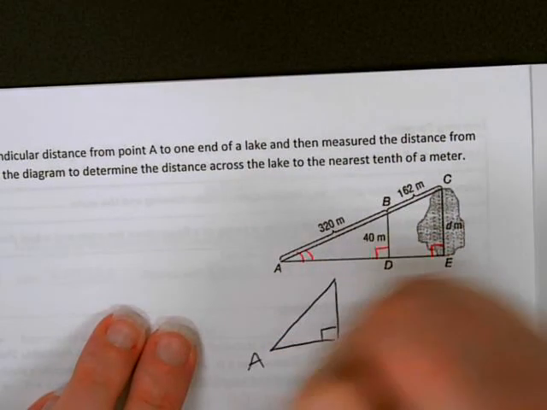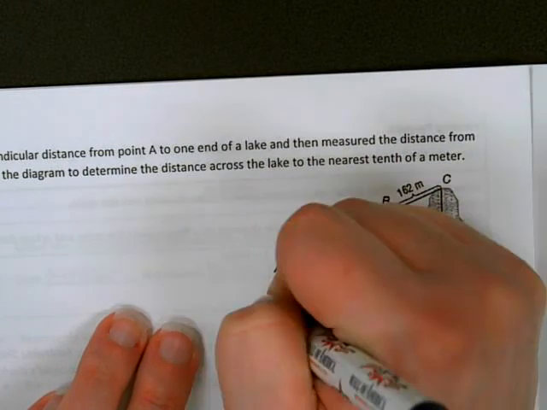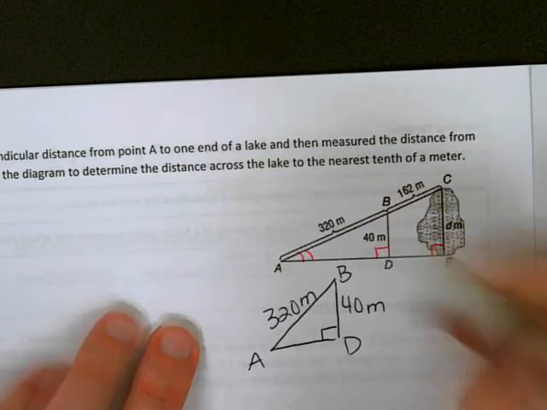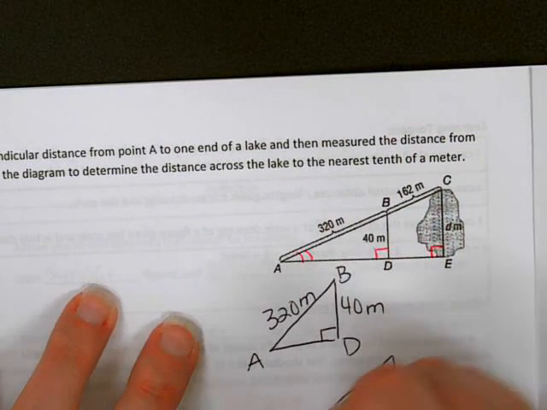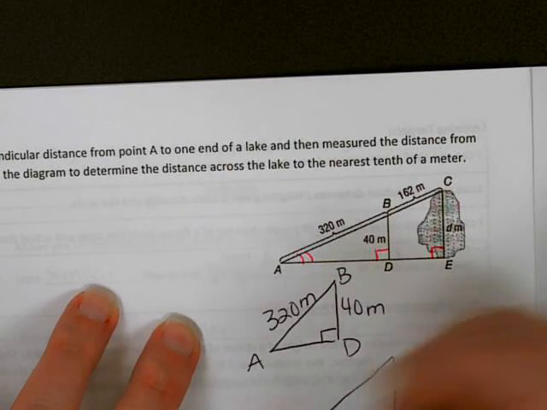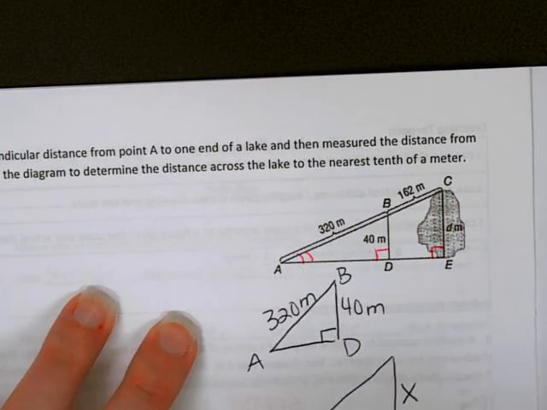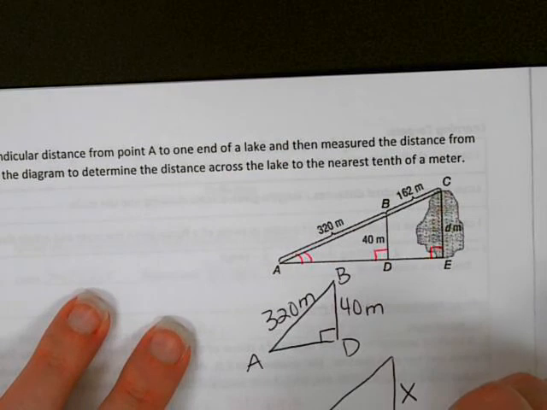We have ADB. This distance is 40 meters. This one's 320. And then we have the big triangle, which is the distance that we're looking for, so I'm going to call that X. Well, I should probably label my sides too, right?